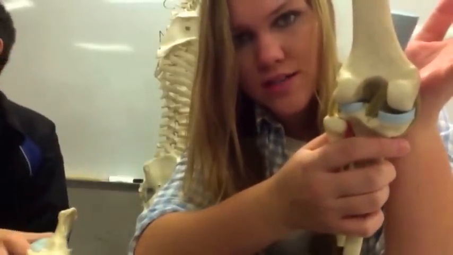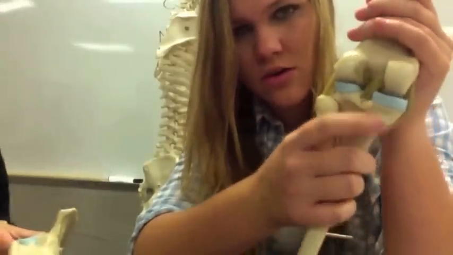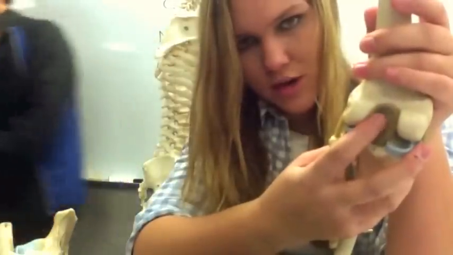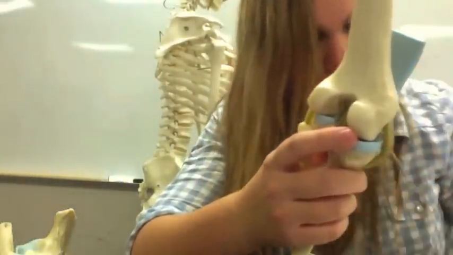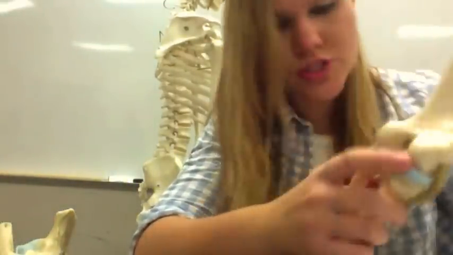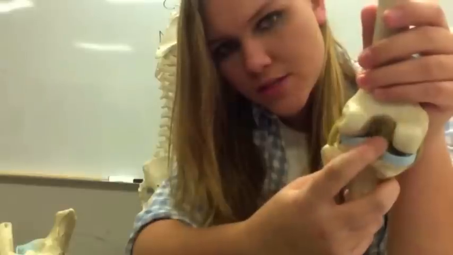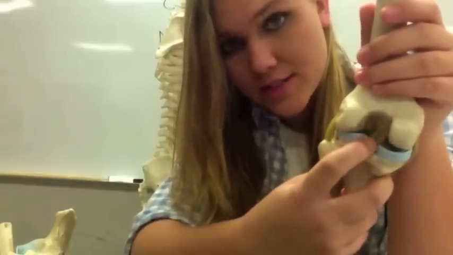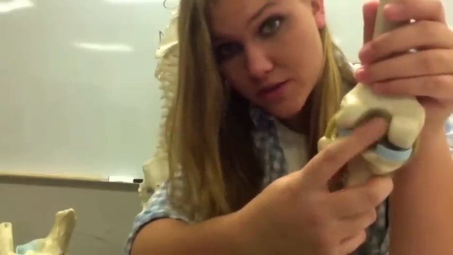You hear people tearing their ACLs in football or something. That's usually what they tear. And your posterior cruciate ligament is going to be this one right here because it's towards the back, so it'd be posterior. So it's right here.